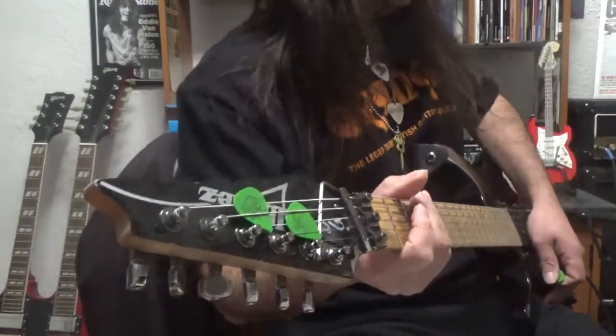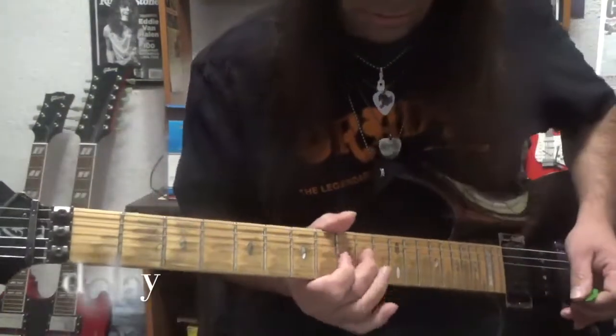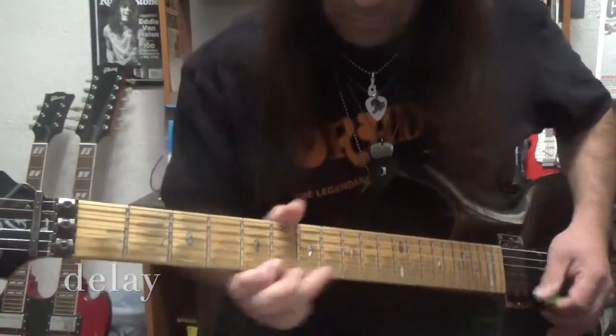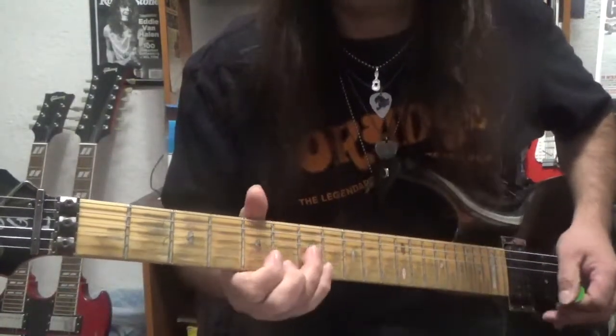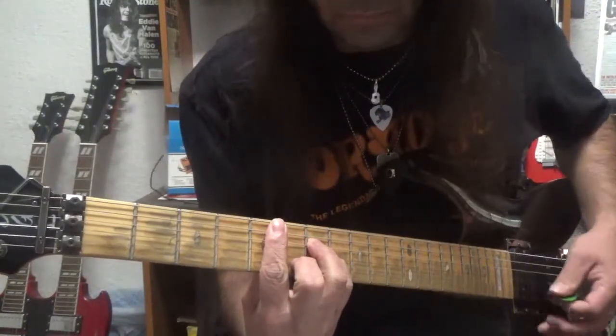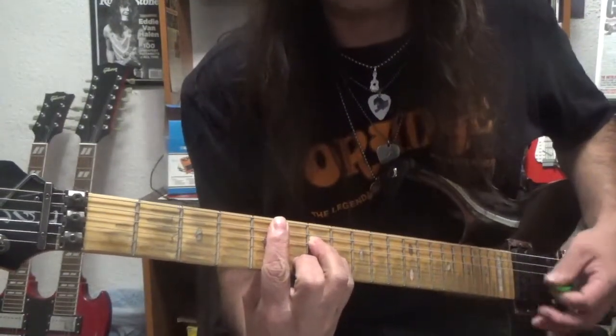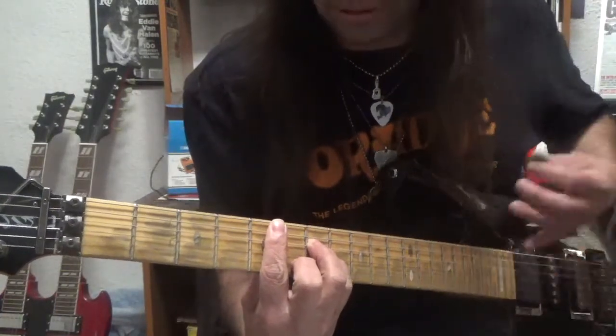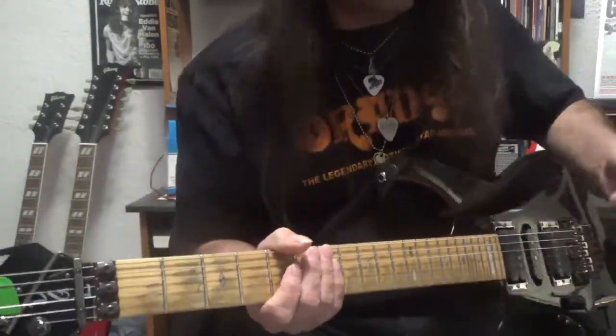Okay? Maybe a delay pedal, you know? See how a delay pedal is really nice, kind of gives you a little bit of an ambience to your sound. Okay, for both rhythm and lead playing.